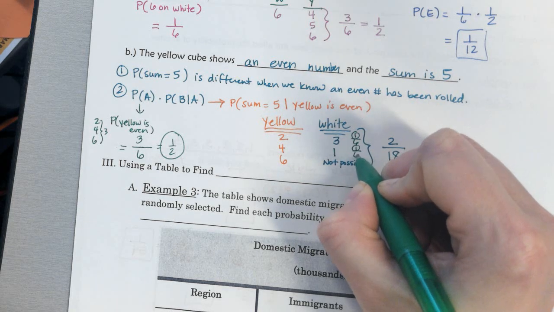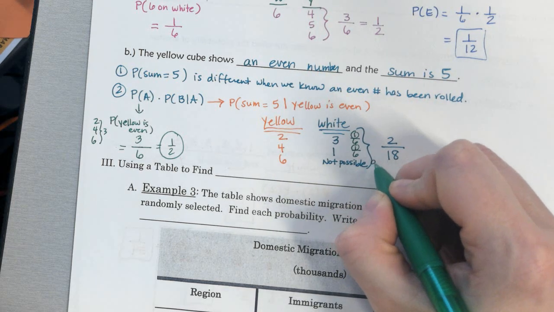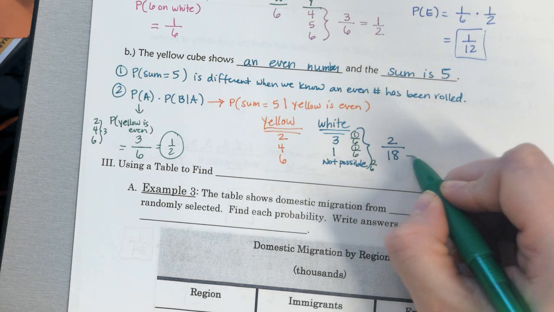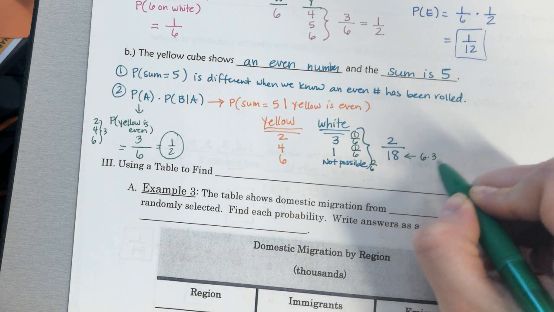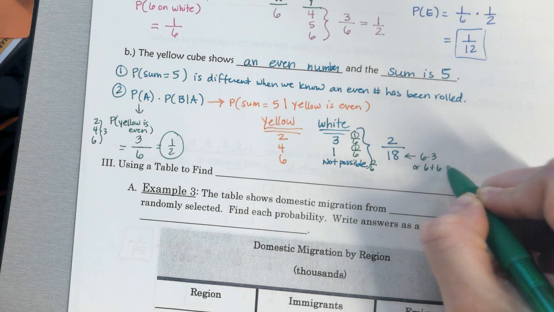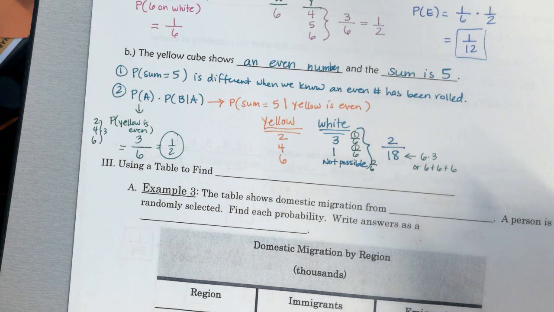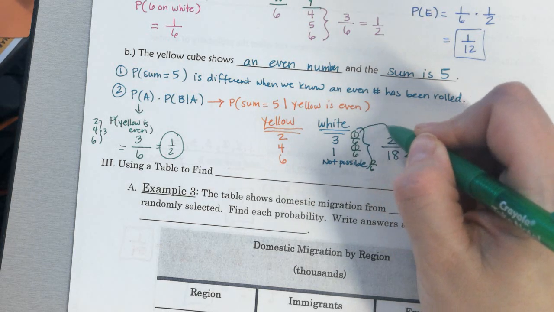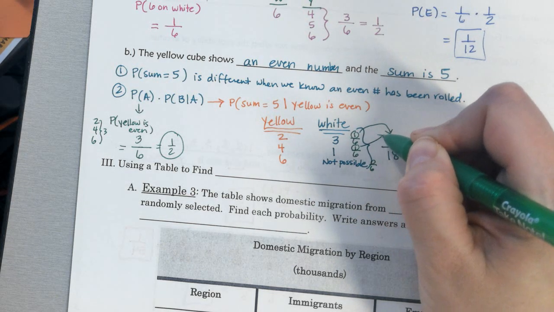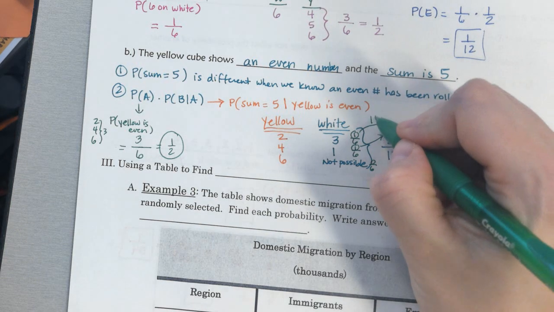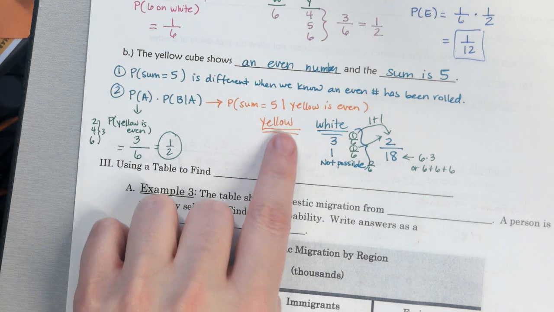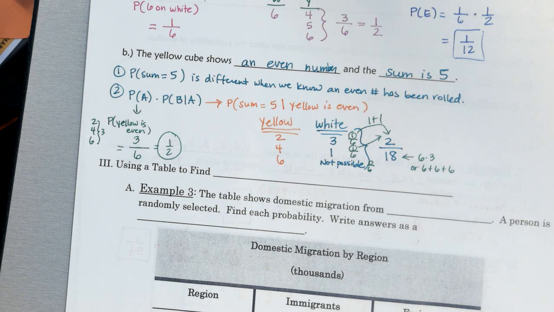This is 1 choice out of 6 that happens. The not possible is 0 out of 6. So the 6 times 3 is where we get this, or whichever one you want to think of it. The 2 comes from the 1 and this one, okay? 1 plus 1. So when you're trying to find the total, you are adding the amount of rolls.